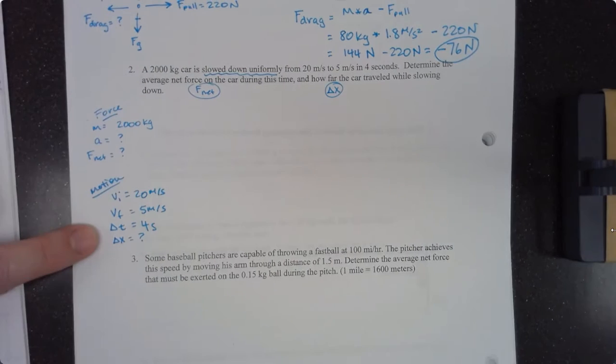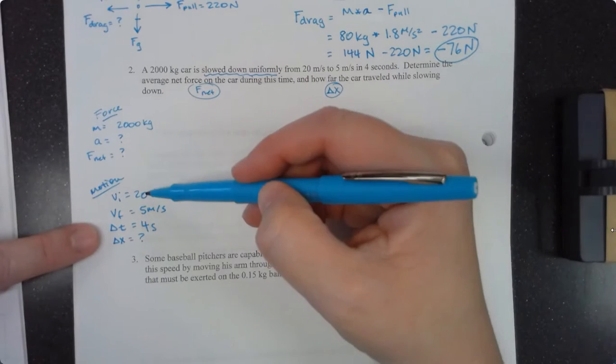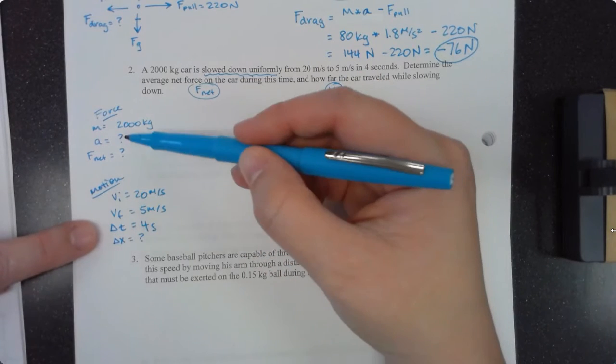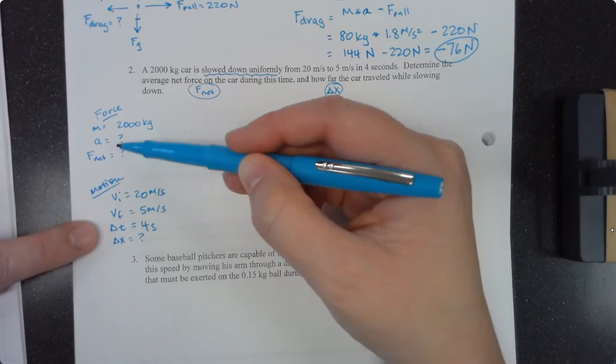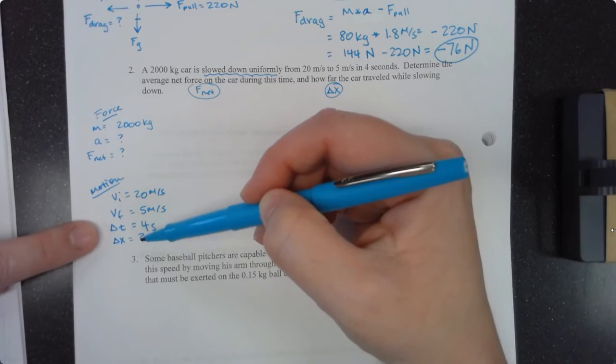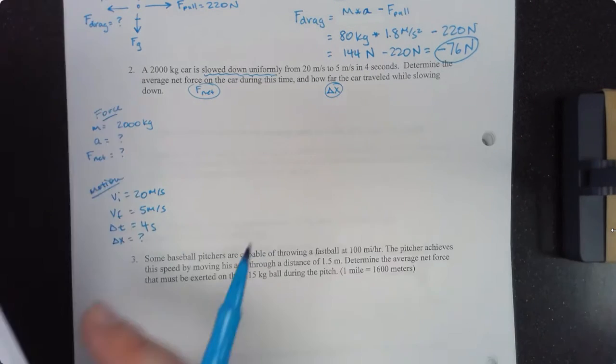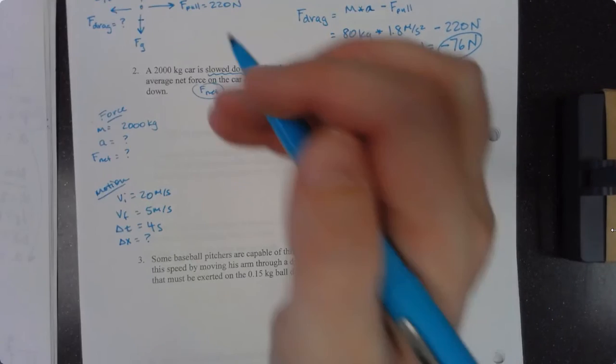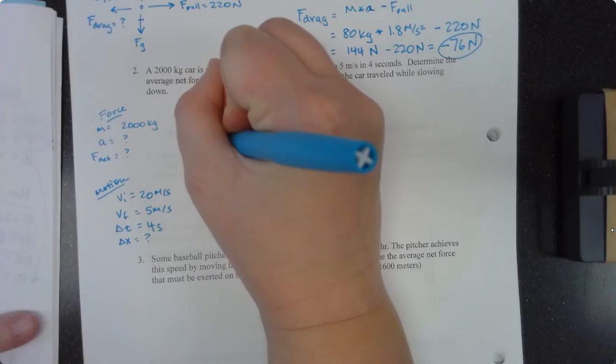So it looks like what we're going to need to do first is take these 3 things and solve for a fourth, solve for acceleration, and then use acceleration to solve for net force, and also solve for displacement. So if we take a look at our equations, we know that we're going to need to use force equals mass times acceleration.